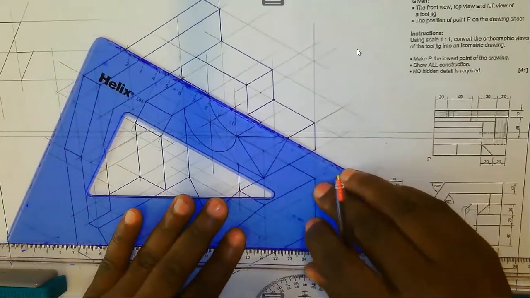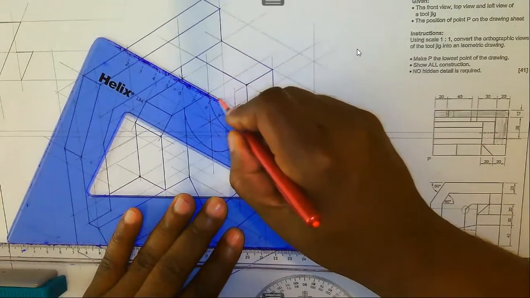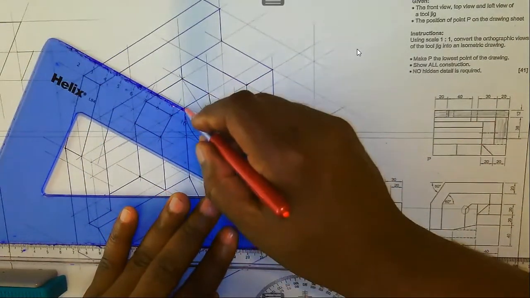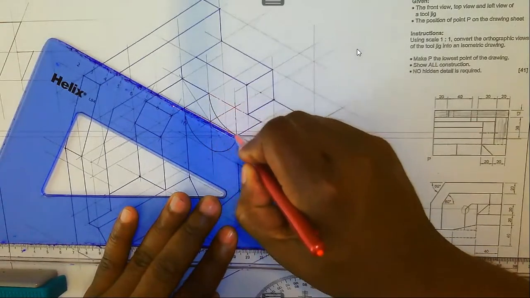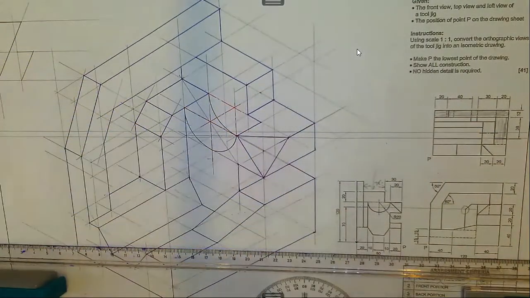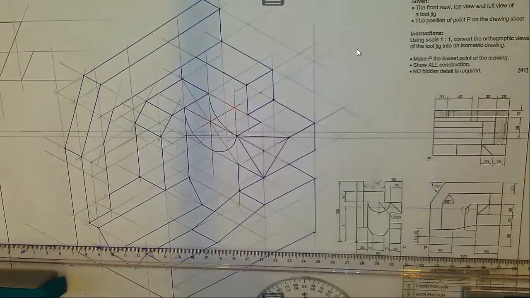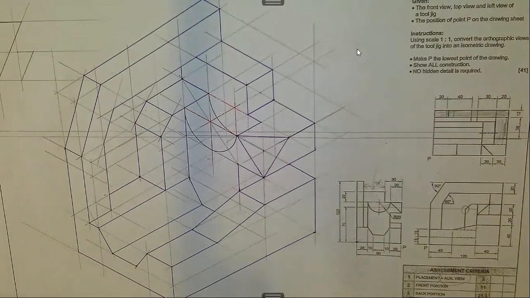And in between, like that. Right. So we have got center lines, we've got center lines. Right, so this is it with regards to our isometric drawing.